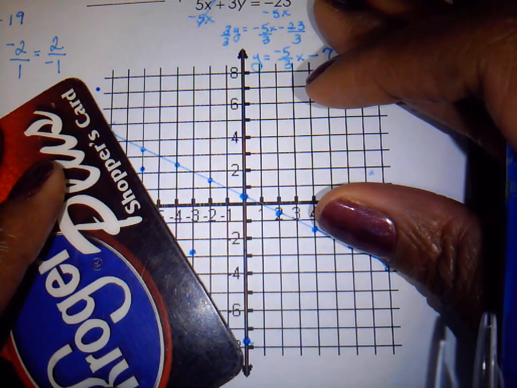Jabari, are you marking your graph? You don't look like it. Okay.